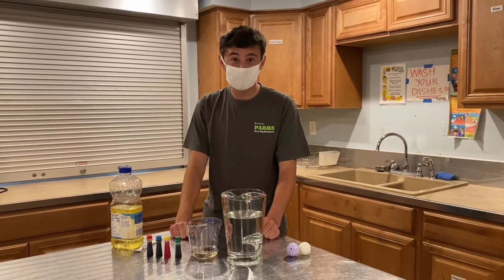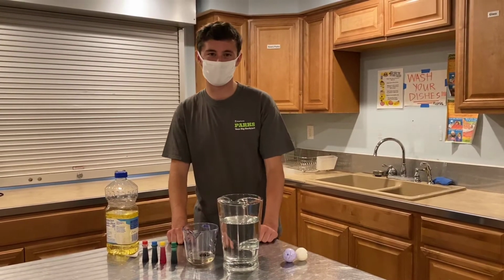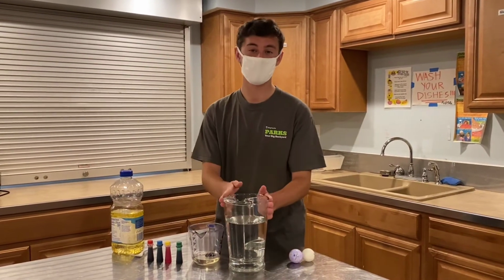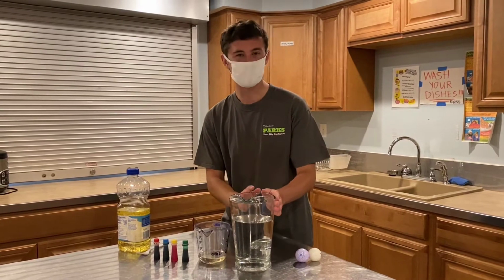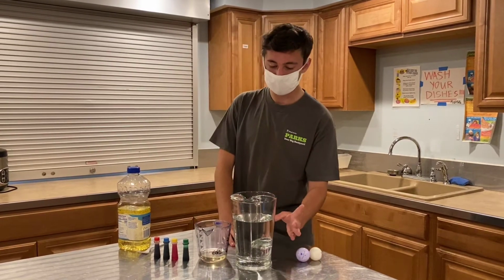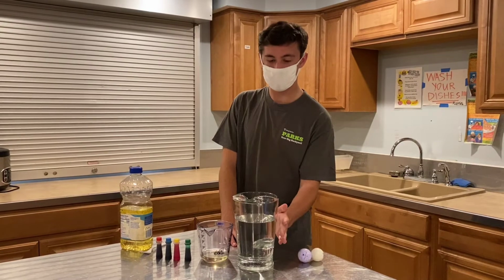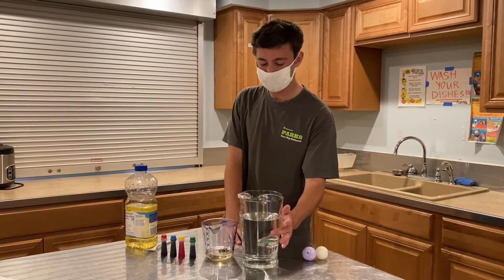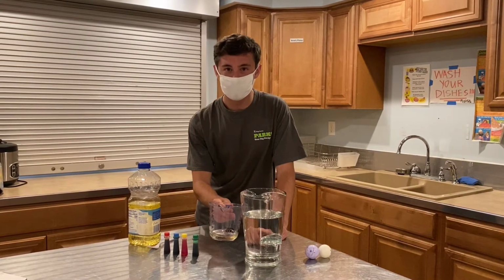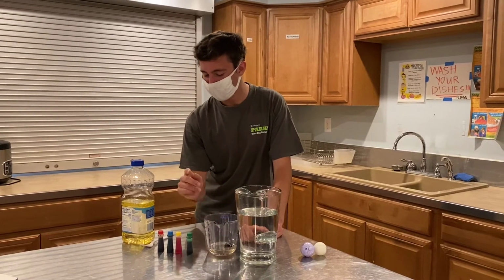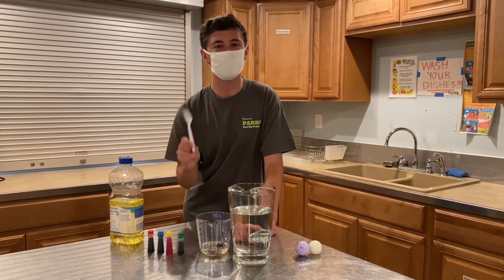So for this experiment, we're making fireworks in a jar. And what we're going to need is a container. It can be any size. We fill it up 3/4 of the way there, like to the top, with water. Little bit of vegetable oil, food coloring, and something to stir it with.